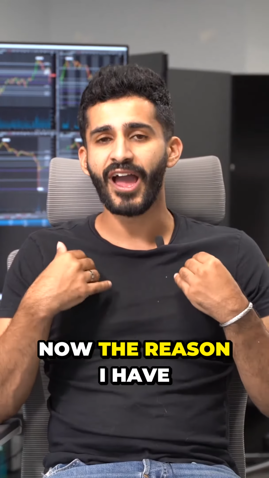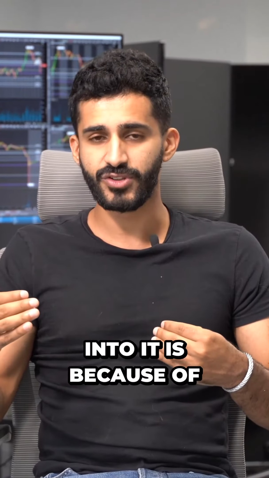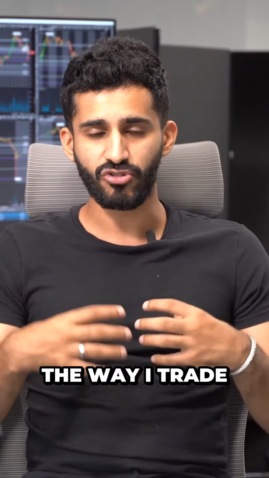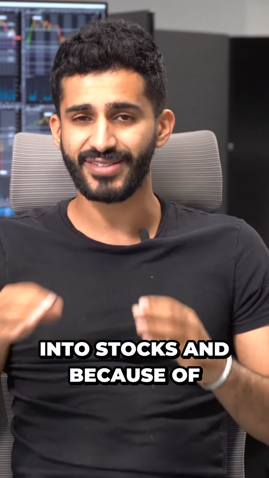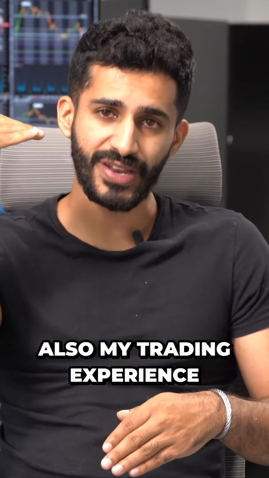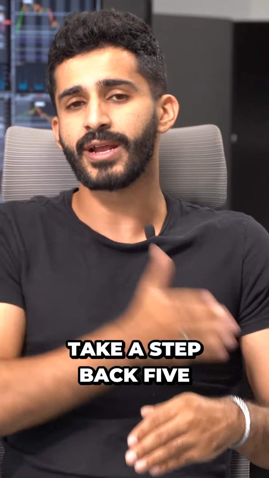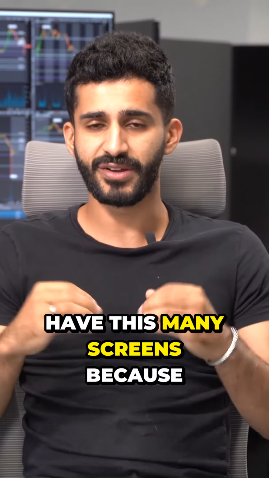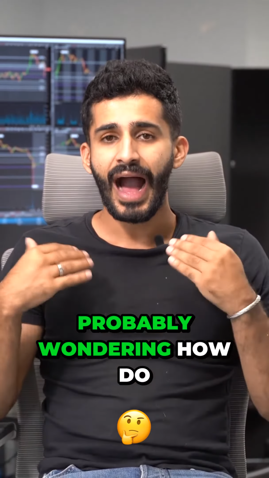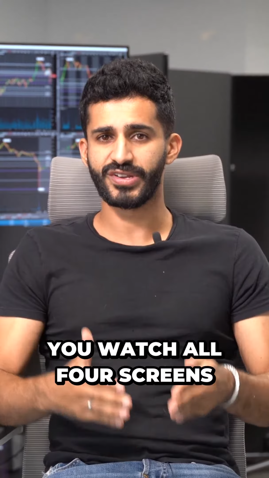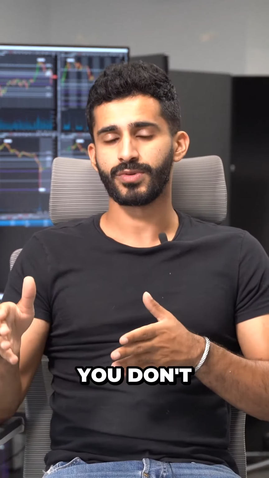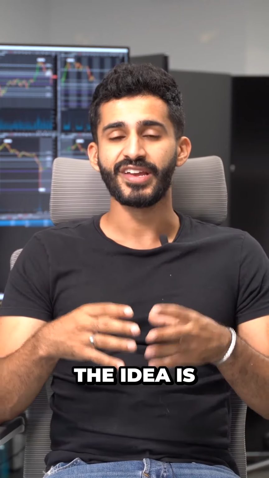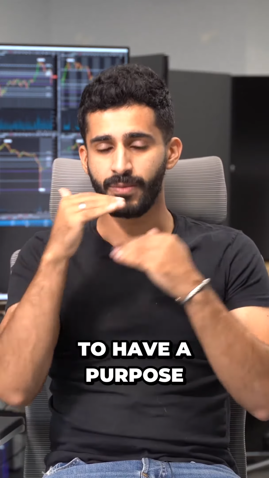Now, the reason I have 4 screens, before I dive into it, is because of the way I trade and because of the way I look into stocks and because of also my trading experience. Now, if I was to take a step back 5 years ago, I would not have this many screens because it would just create a lot of noise. Now, a lot of people are probably wondering, how do you watch all 4 screens at the same time? You don't, right? The idea is for each screen to have a purpose.